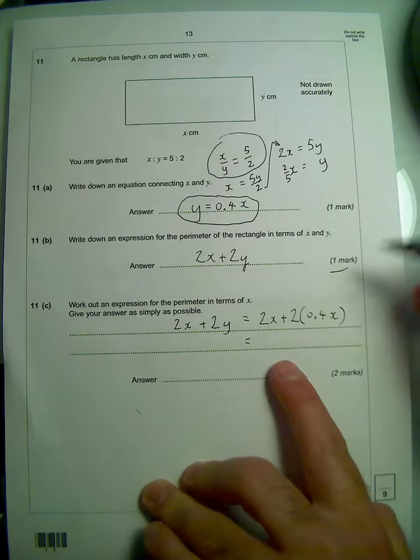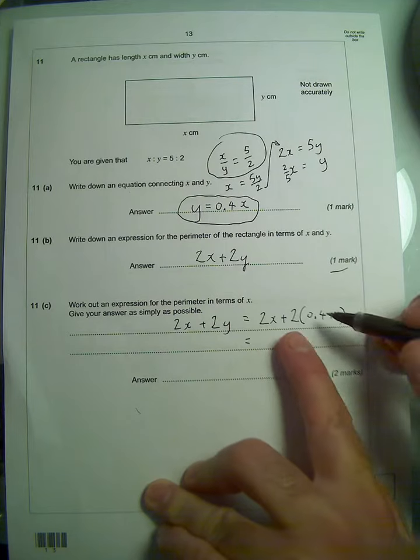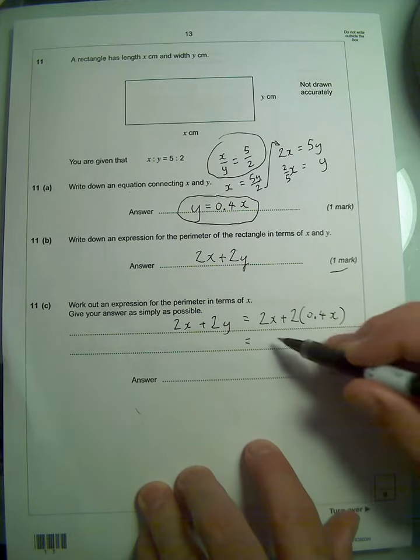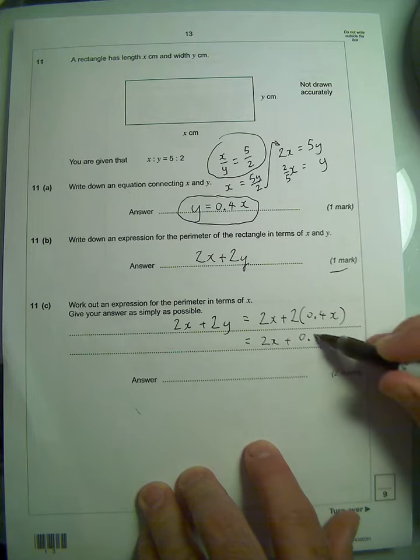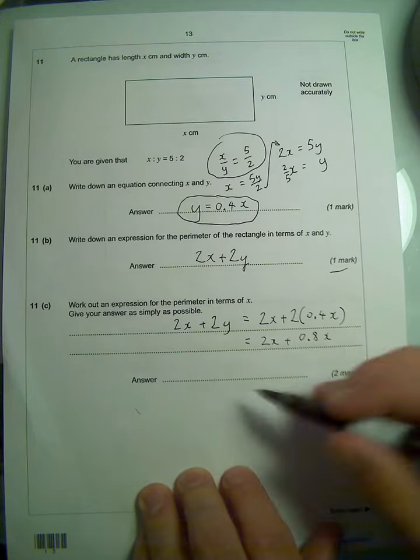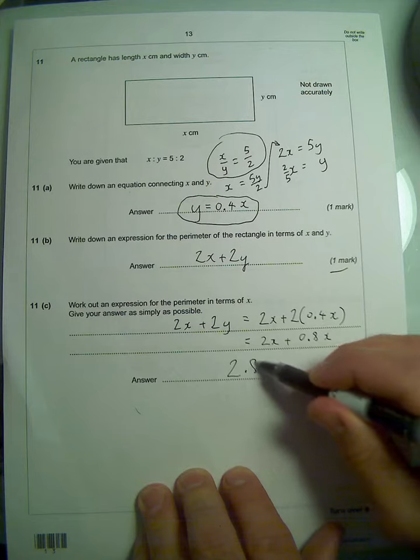Just in terms of x, the perimeter is 2x plus 2 times 0.4x, which is the same as 2x plus 0.8x, or 2.8x.